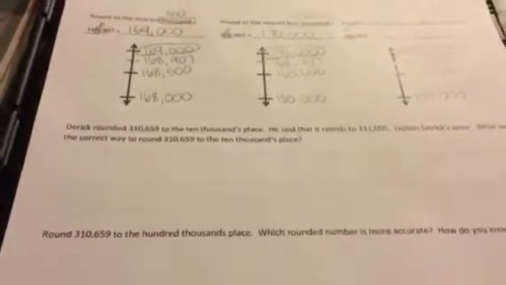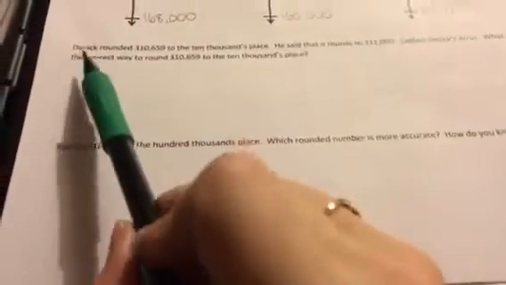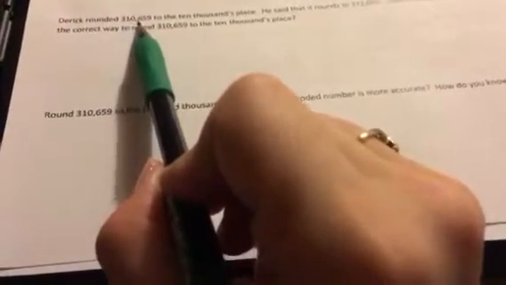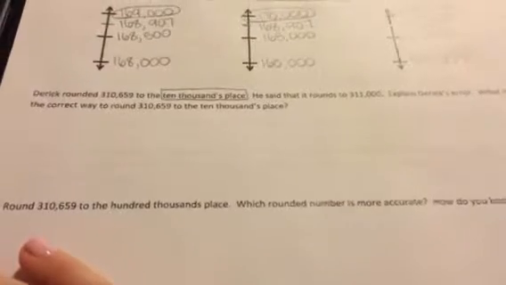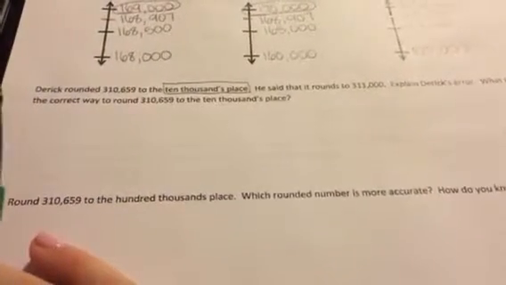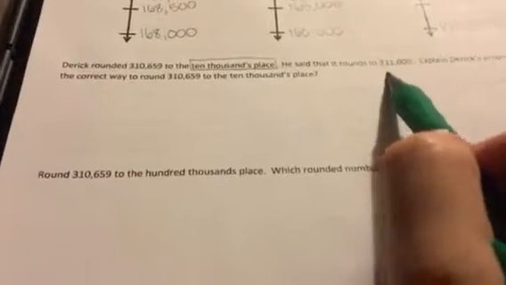Alright, let's do some more practice with 100,000s and 10,000s. Here's our word problem. Derek rounded 310,659 to the 10,000s place. He said that it rounds to 311,000. Explain Derek's error. What is the correct way to round 310,059 to the 10,000s place? Well, before I can explain Derek's error, I need to round it to the 10,000s place myself and see if I can get this same answer.